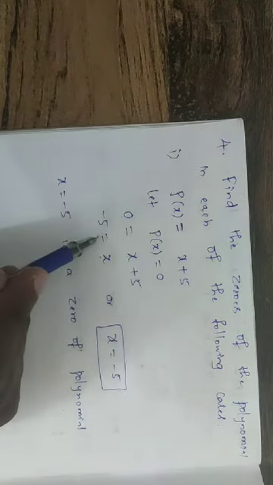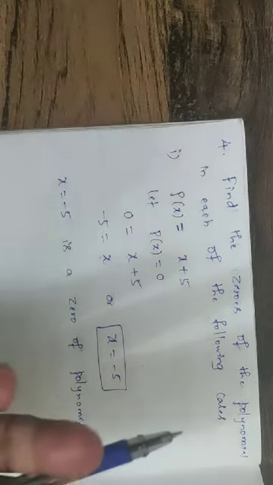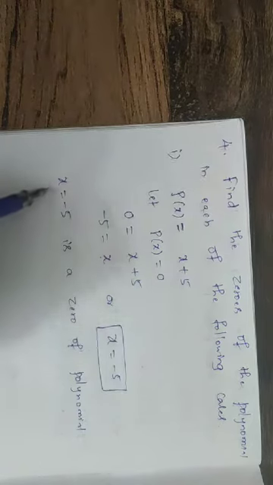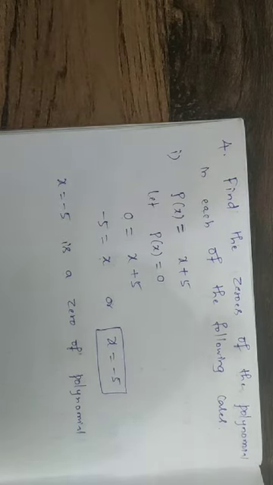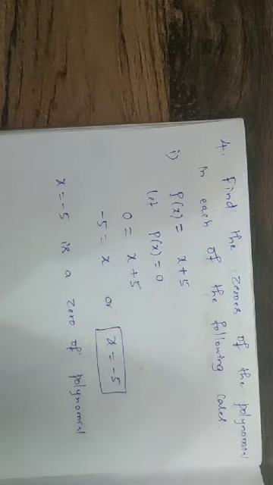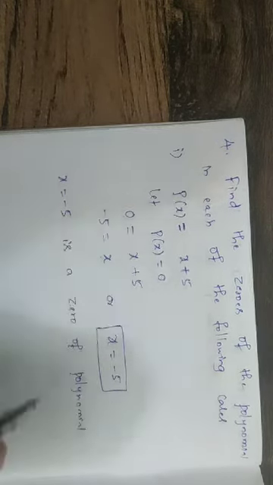LHS is equal to RHS, in the sense I can write RHS first, then I can write LHS. Both are same. So x is equal to minus 5 is a 0 of the polynomial. It's very easy. So I will solve the second one, you can solve it. I will solve the third one.